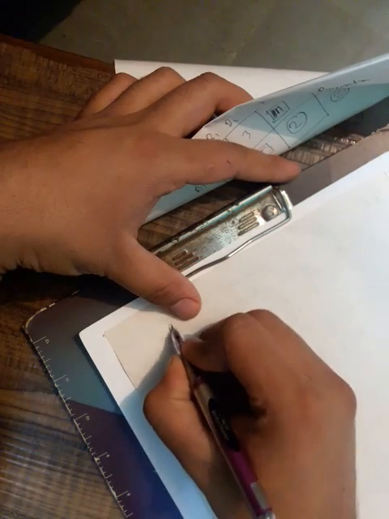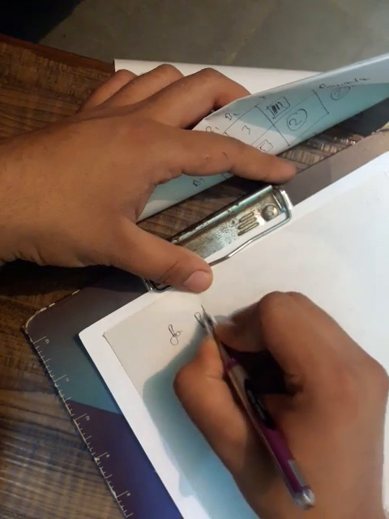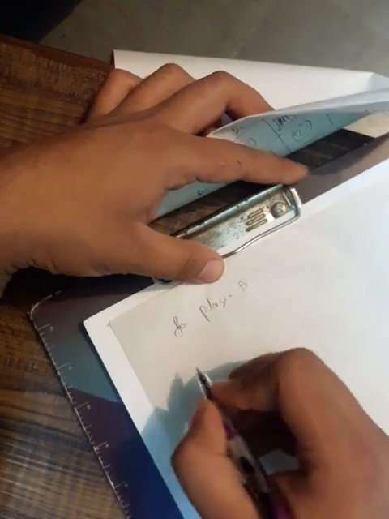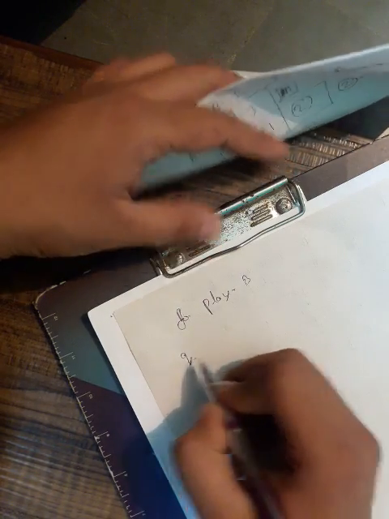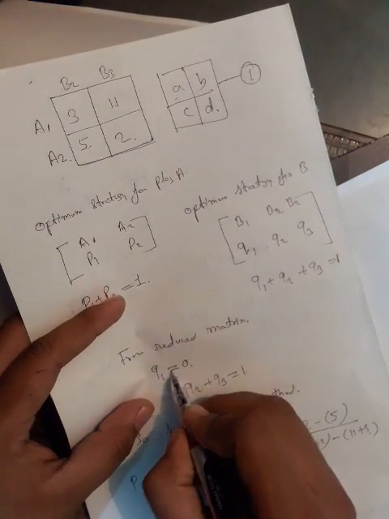For player B, we have Q2 now. Since Q1 is 0, Q2 will be there.